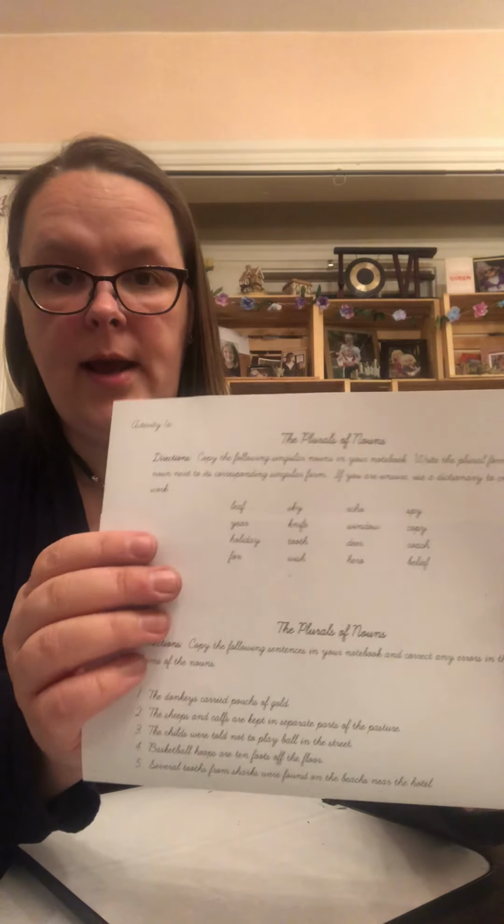So my first word here in activity 1A, where you're going to copy the singular form and then you're going to put the plural form next to it. My first word is leaf. If you can do cursive, I'd like you to try cursive. If you can't yet, that's okay. You guys are still learning it.